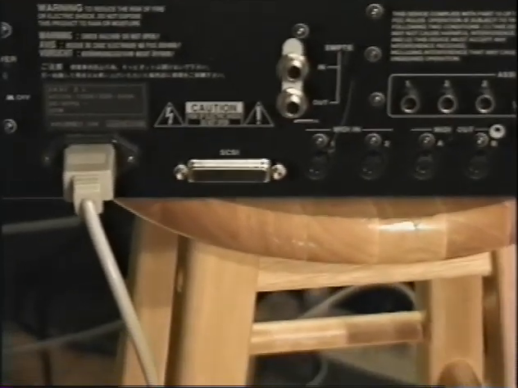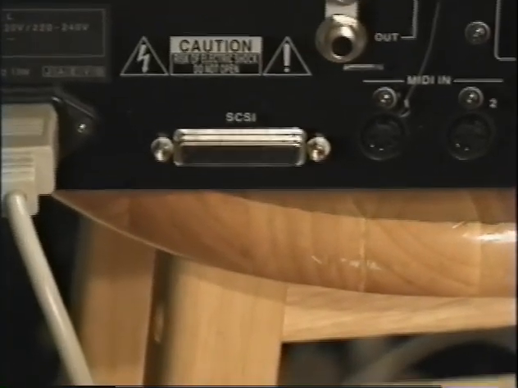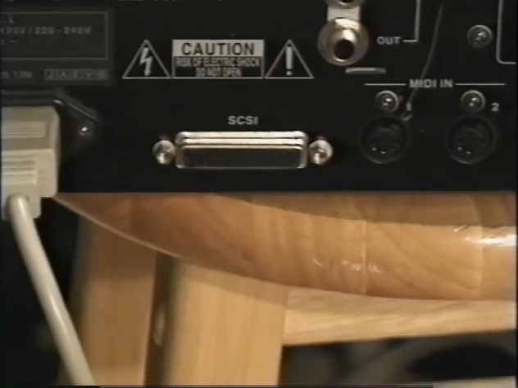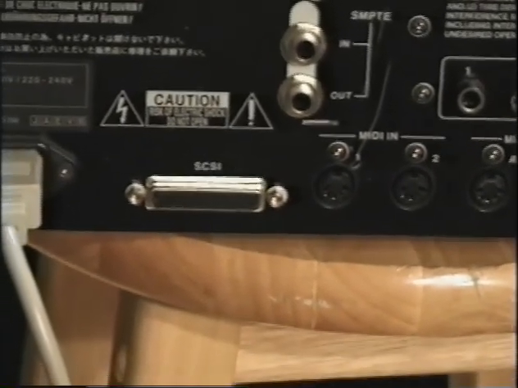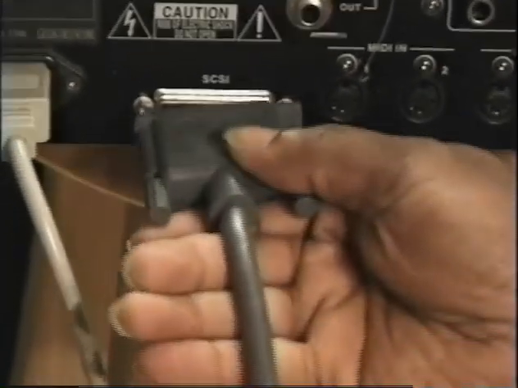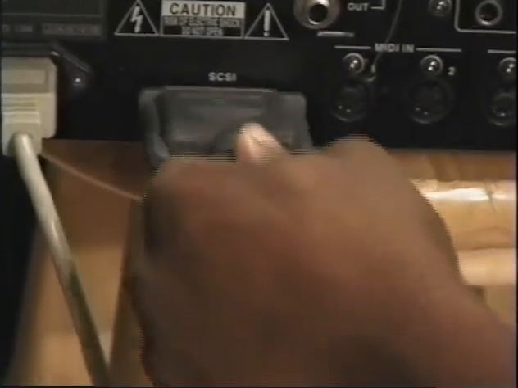Now I use a hard drive, either zip or a jazz drive, to save my data down to and to load from. This is a SCSI port. It requires a 25-pin SCSI cable. Here's our SCSI cable. We line the pins up, and then we push our cable in. Now we screw it down and make sure we have a tight connection. As you can see, we have 2 screws on the outside of it.